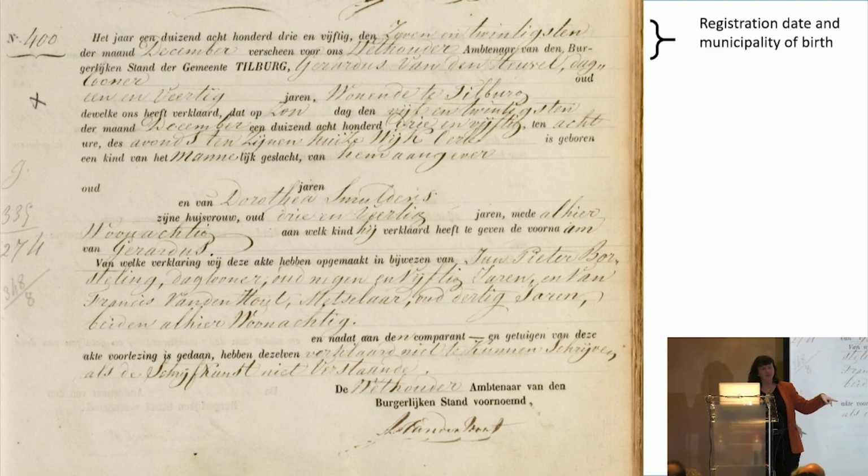So the registration date is not the birth date. So make sure if you're checking the original record that you don't go for the first date and then take a lot of effort to translate it and then find out that no, that's not the actual birth date. In this case, he was born on the 25th of December. So the town hall was closed. So his father came in on the 27th to record his birth.